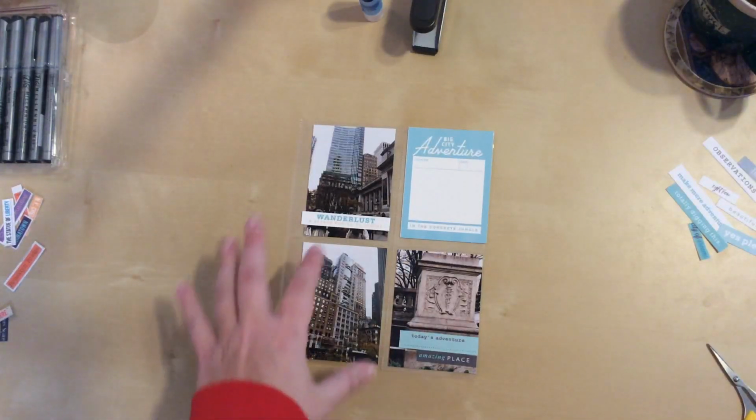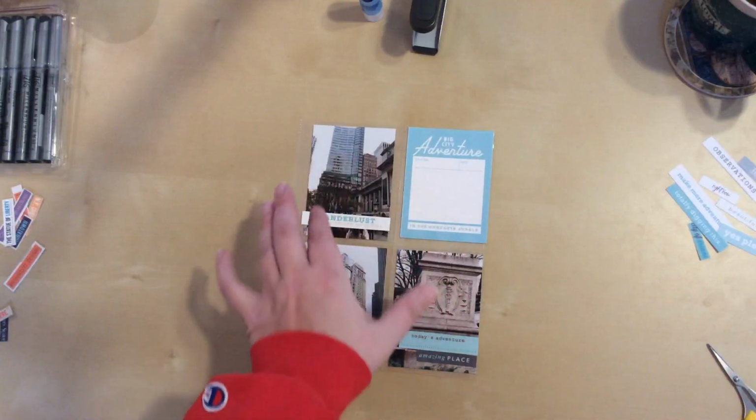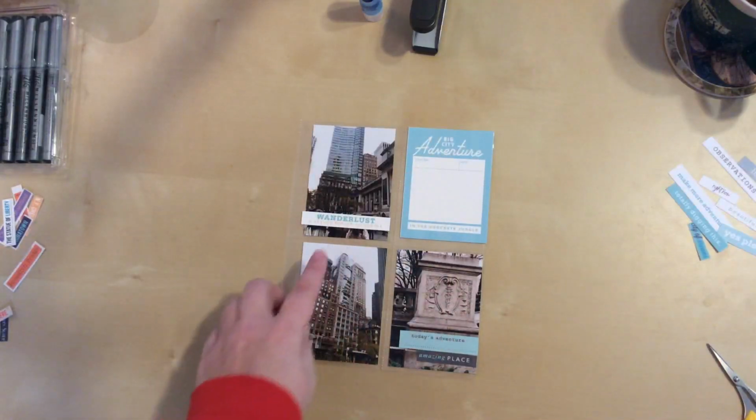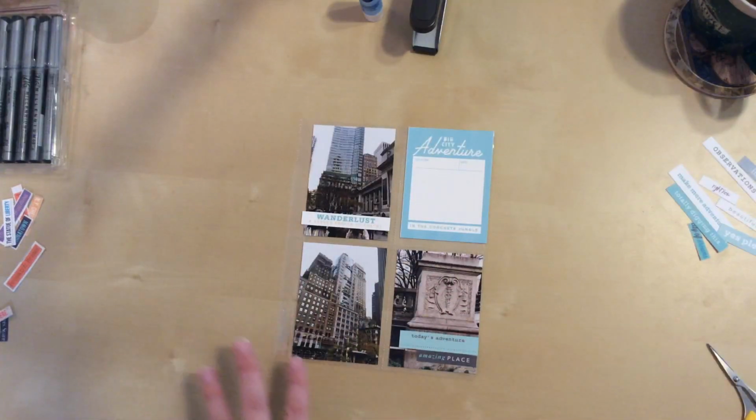I think I'm going to leave this one alone just because I've got bright color here. If these both have phrases, I think having it here as well would be a little too much. I think I might leave that one alone. And then on this one, I did trim off that excess so that I could just get the Amazing Place.